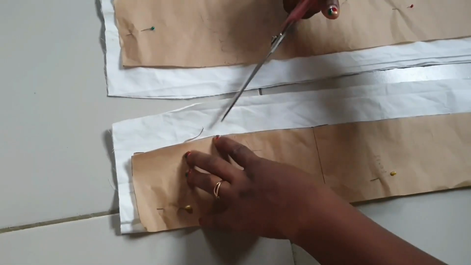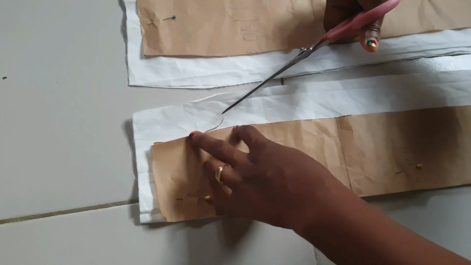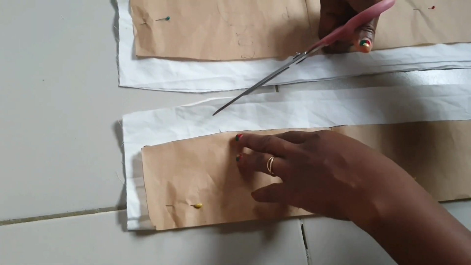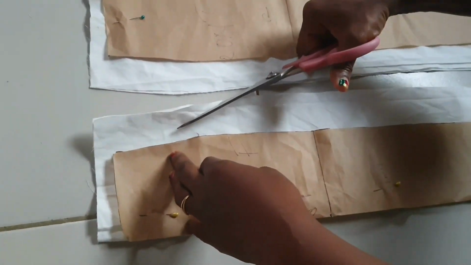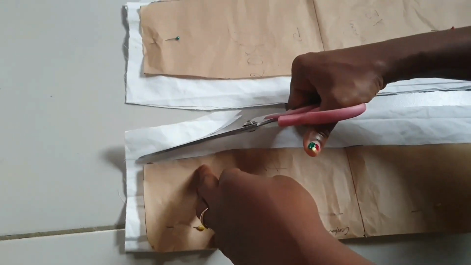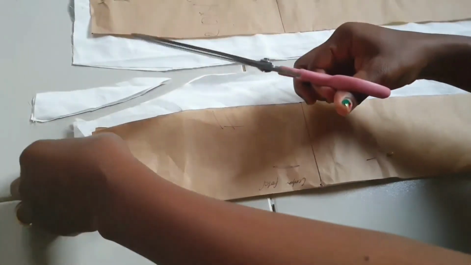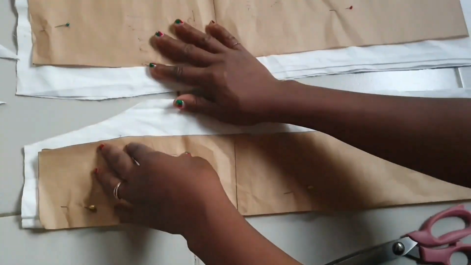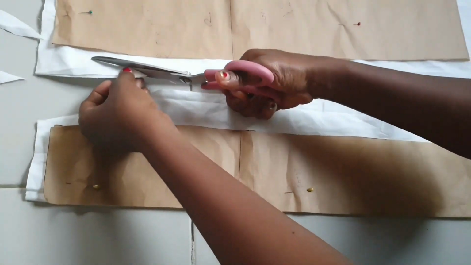I had to focus on that part so I can cut out the dot and also leave the sewing allowance. And don't forget, it's a slash and spread, so I have fabric left to give me more flare. I had to do that, and also trim so I don't get any bulge.